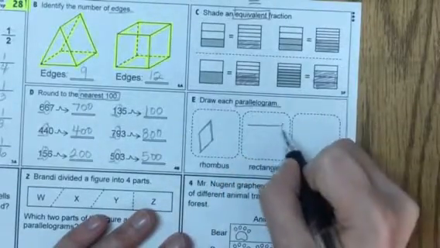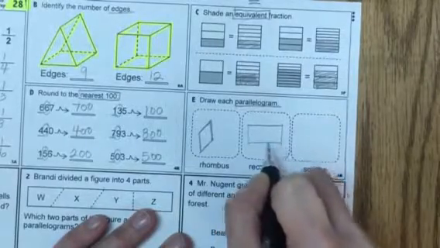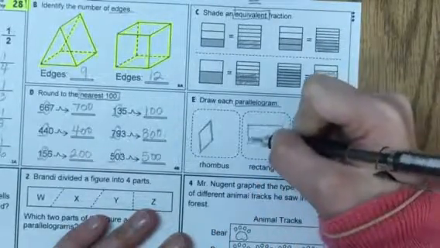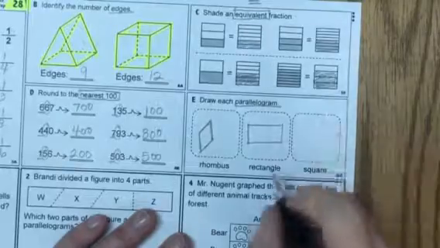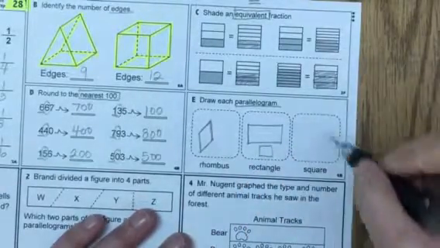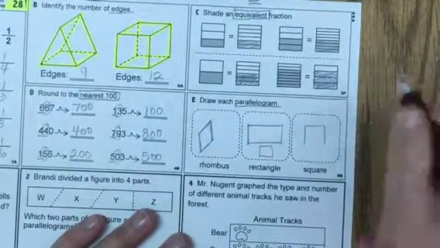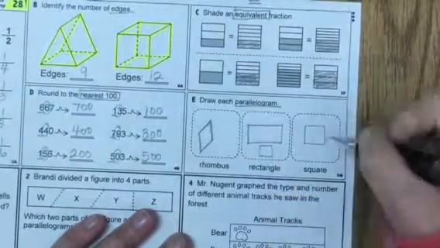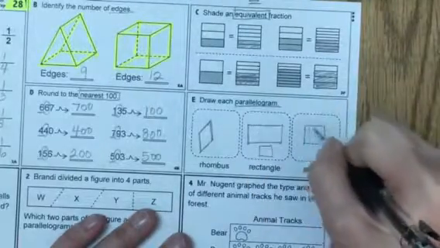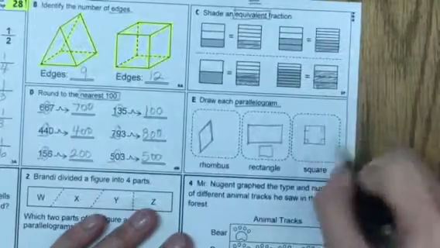Rectangle, opposite sides are equal and all angles are right angles. And actually, a square can be a rectangle, believe it or not. And a square has opposite sides that are equal with all right angles, and they're all the same size.